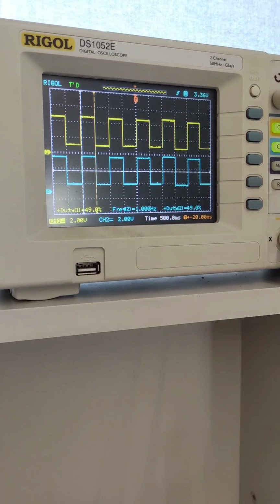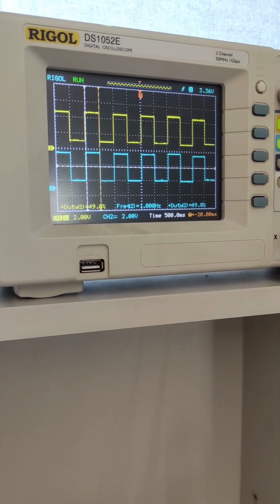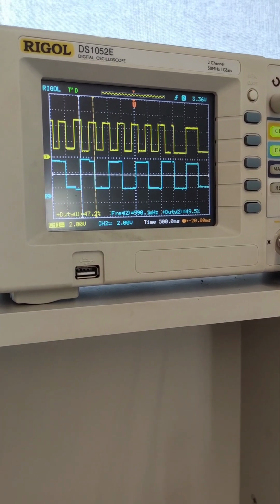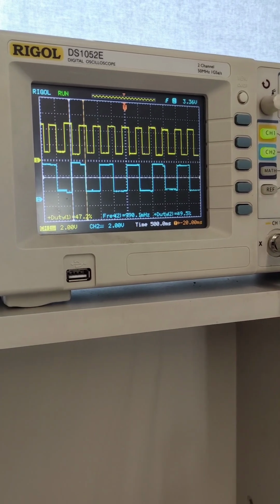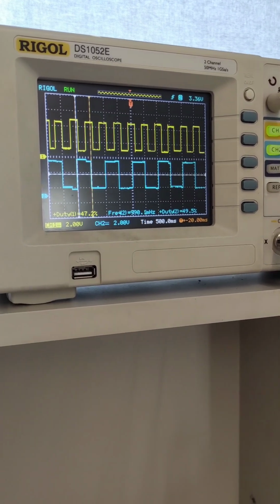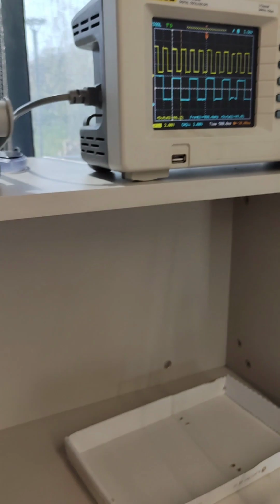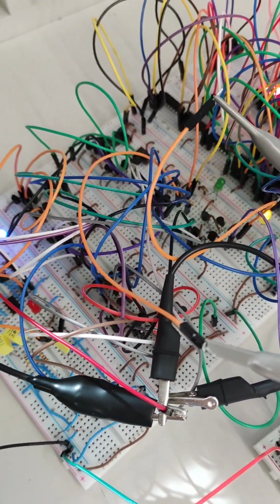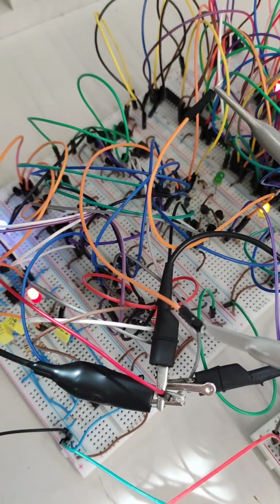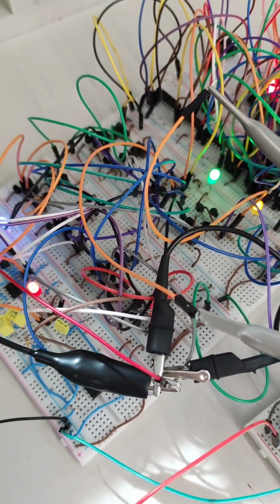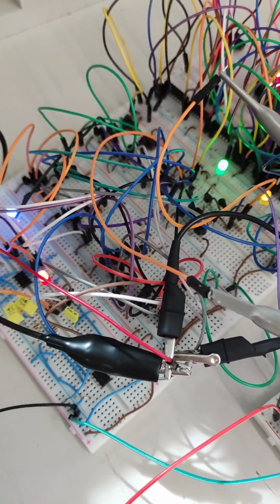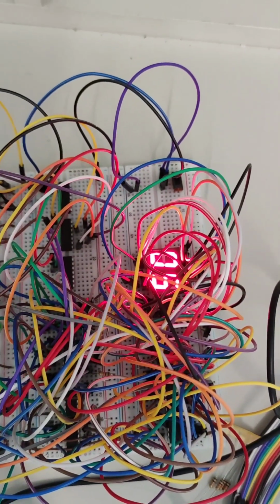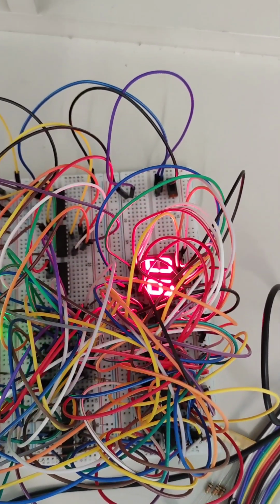Finally, we connected the B1 output to the counter and the B0 output to the duty cycle controller, to the relevant places in the duty cycle controller. And we moved on to the next stage.